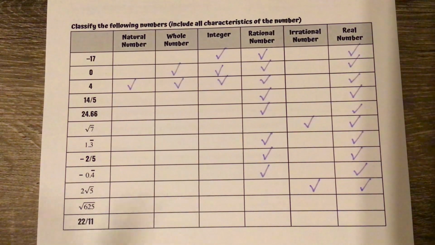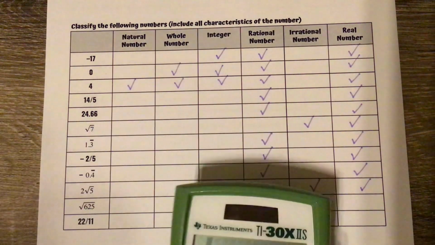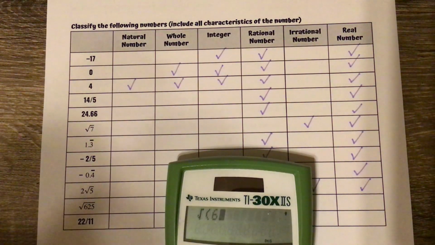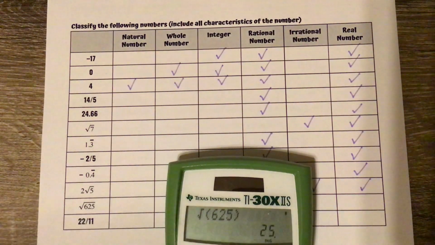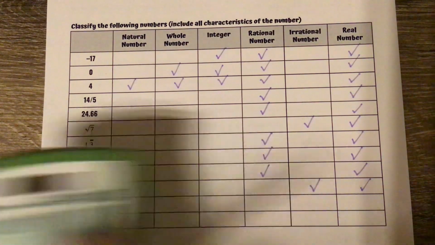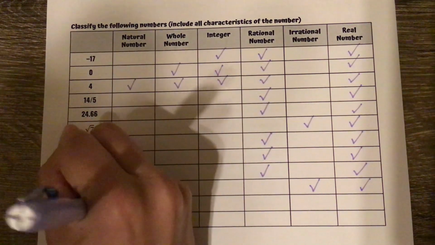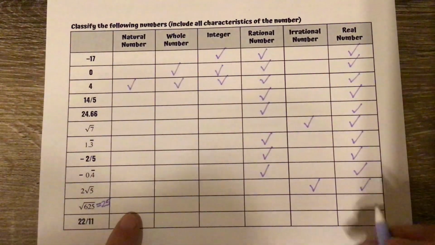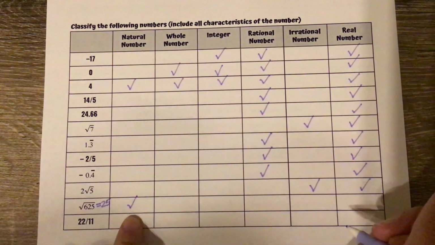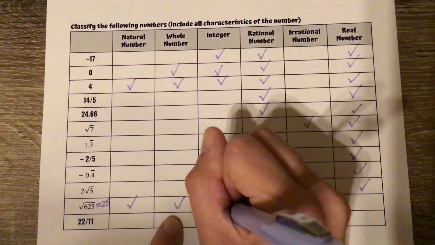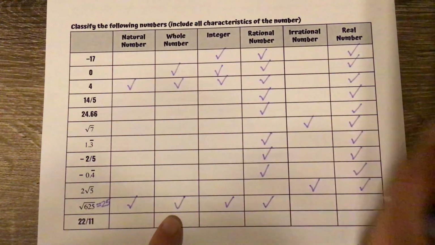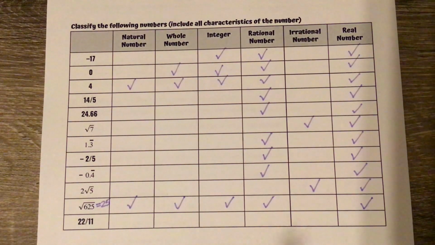That is irrational. And again, everything is real. Here I see the square root of 625. Now be careful looking at that, because when you plug that in, we actually get a whole number of 25. Any positive counting number is natural, which means all of these others apply. It's a whole number, it's an integer, it's rational, and it's real. The only thing it isn't is irrational, because it has to be one or the other here.